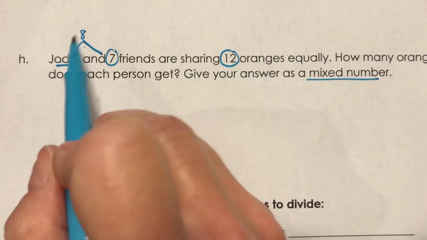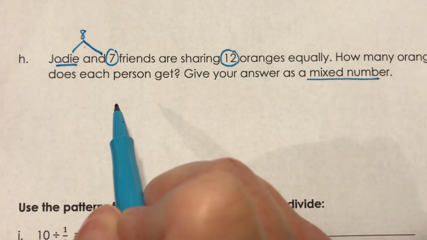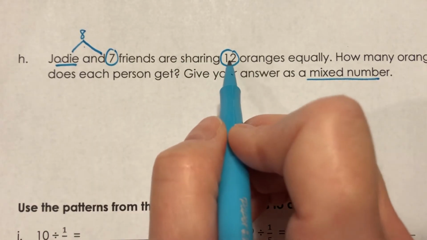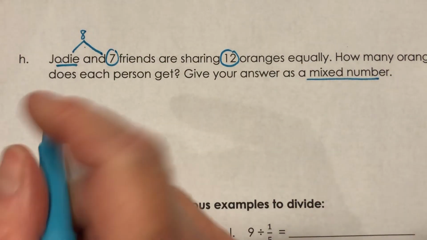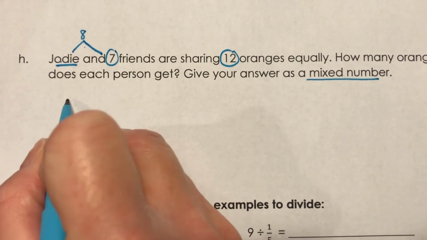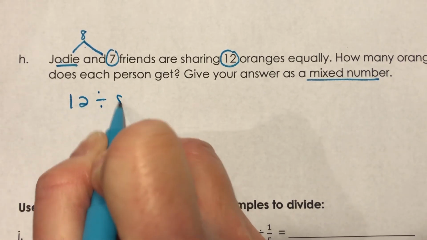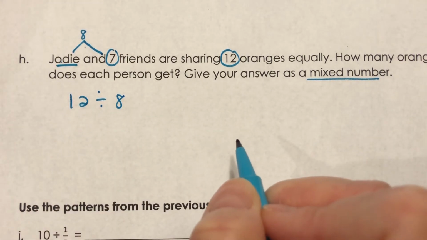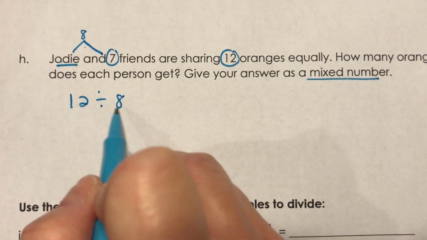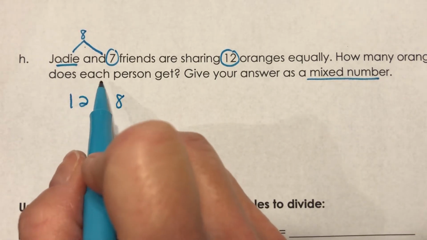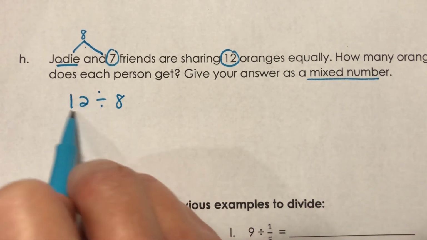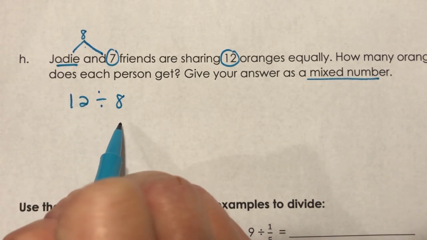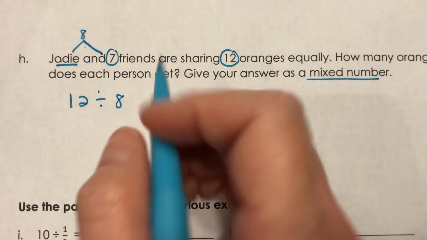So what are we starting with, the 8 or the 12? Yeah, they're sharing the 12 oranges. So I would draw out my 12 and divvy that up between the 8 people. So this means 12 divided by 8. The 12 oranges are being split up between 8 people, and it wants to know how many each person will get. Give your answer as a mixed number. No wonder it's a mixed number, because this time I'm starting out with a higher value that I'm dividing by. So I'm going to get more than 1.